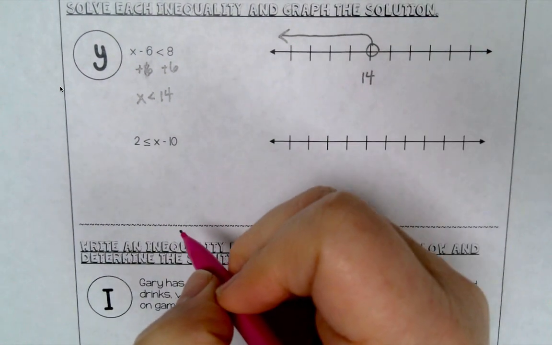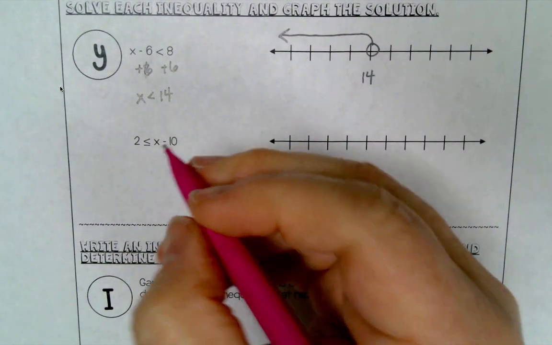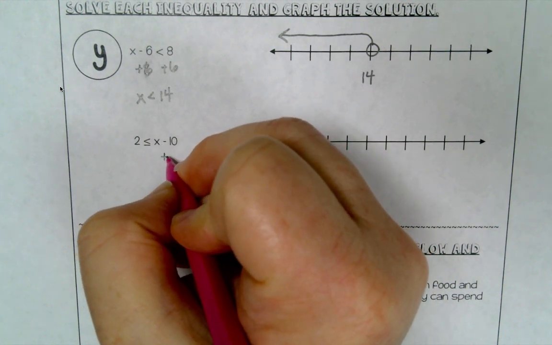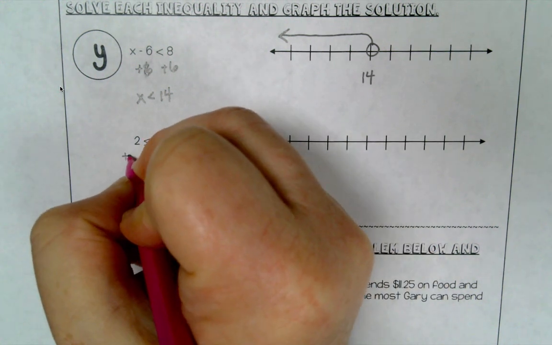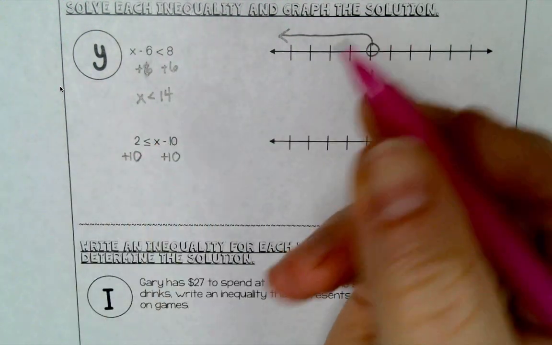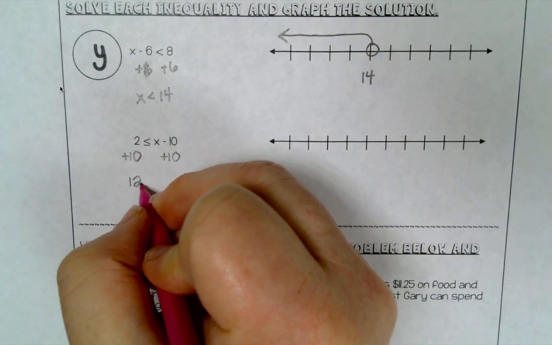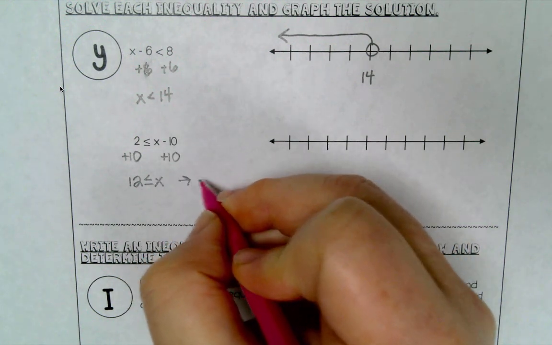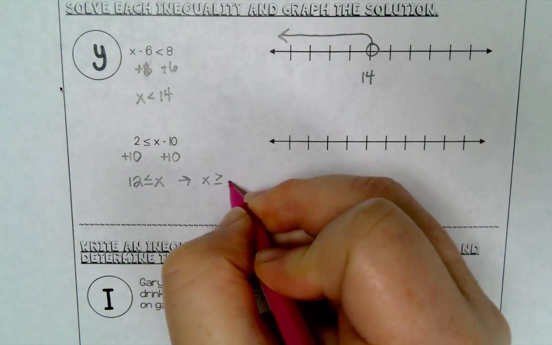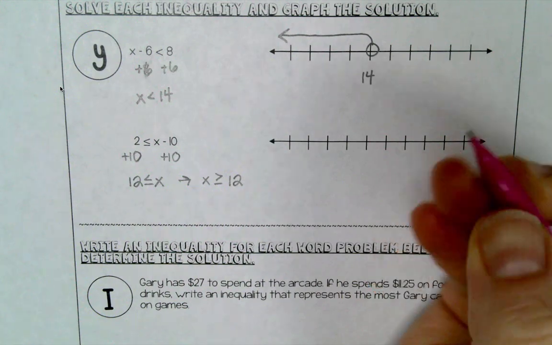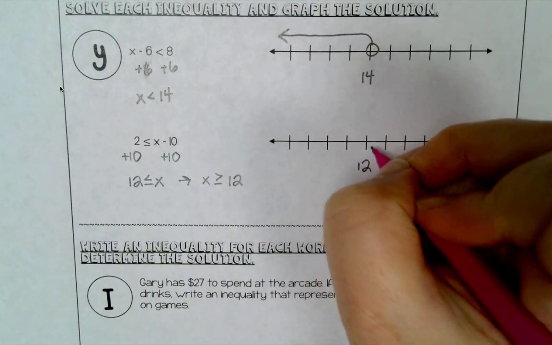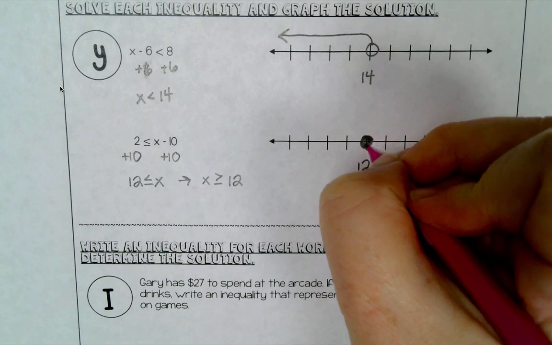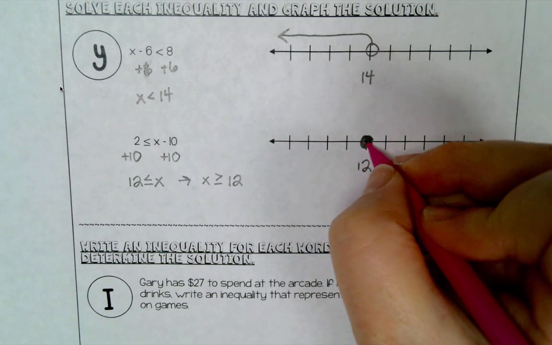2 is less than or equal to x minus 10. Applying the addition property of equality is plus 10, plus 10. Okay, so now I have 12 is less than or equal to x, or x is greater than or equal to 12. Okay, so 12, closed circle, and then x is greater.